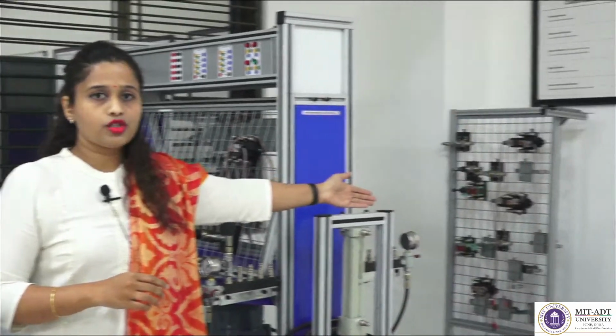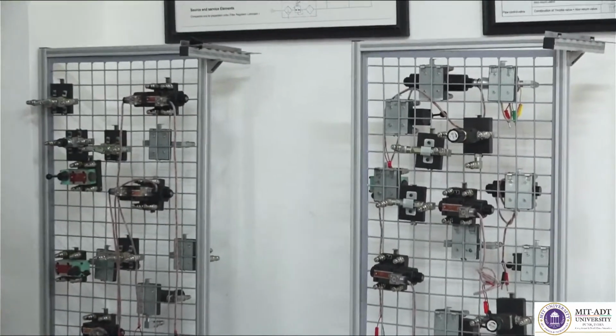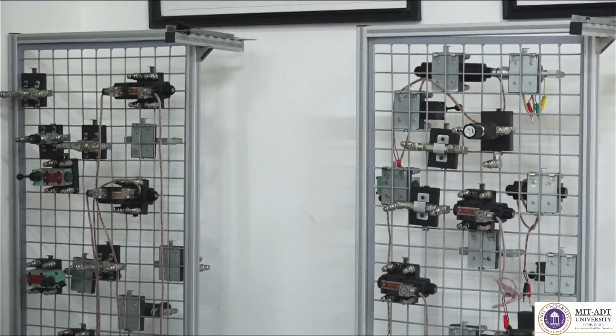What is the cost of this hydraulic kit? The cost of the kit is approximately 4 to 5 lakh per workstation. It is a double-sided workstation, so both persons can operate on this side as well as on that side. It is an institutional or academic version where we can pick some of the components from the component list shown over here. Students can come up and choose the components required for their hydraulic circuits.